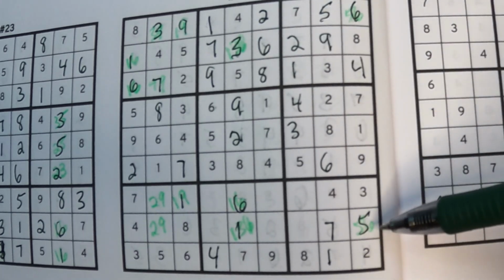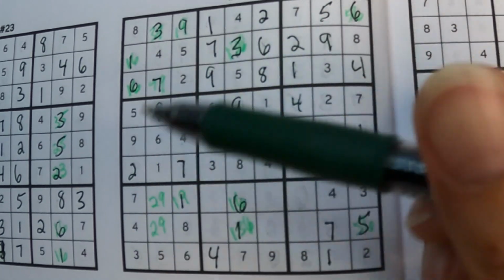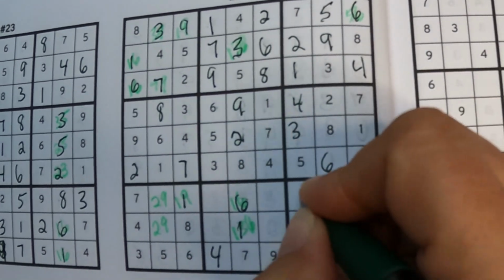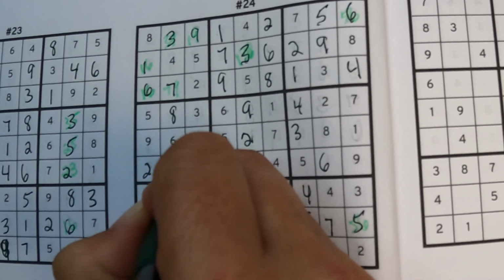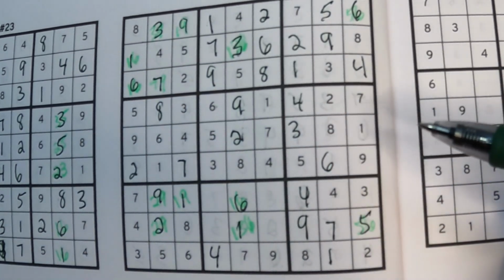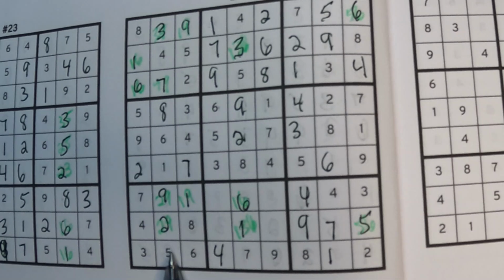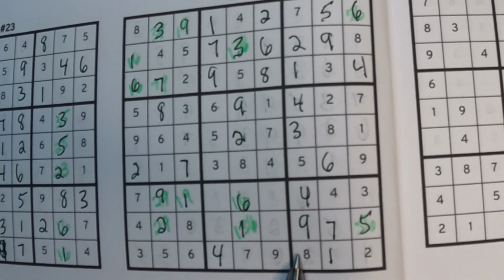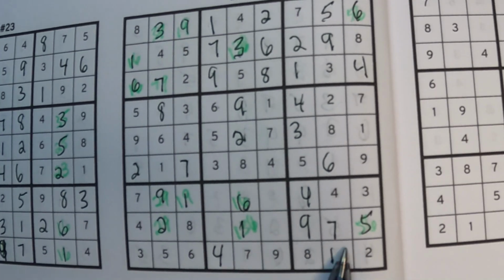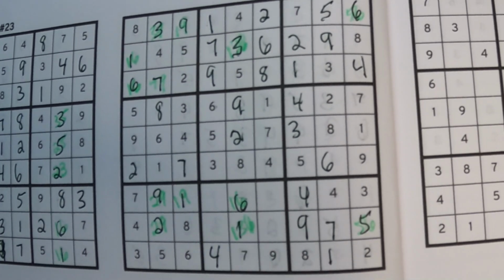For this box now, we're missing 4 and 9. We've got a 4 here, so 9, 4. That 9 makes this our 2, 9. For this row now, we're missing 3. Uh-oh. We're missing 3 and 6, but we've already got a 6 here.